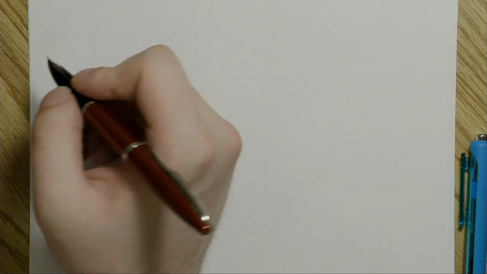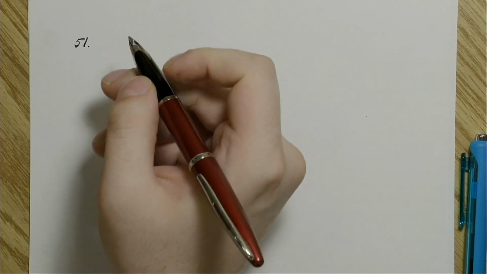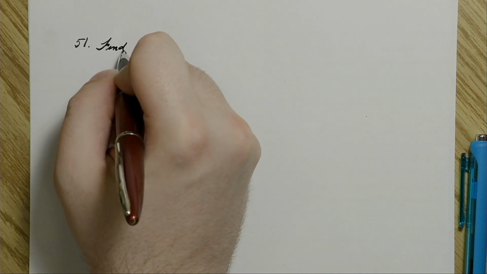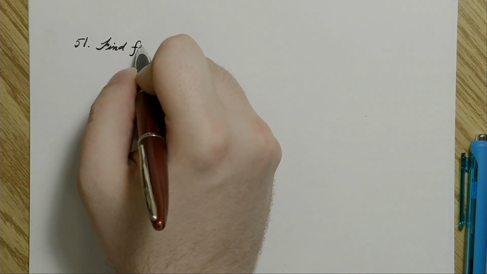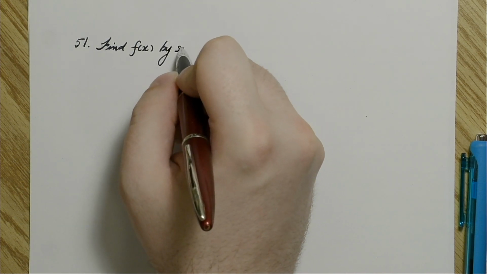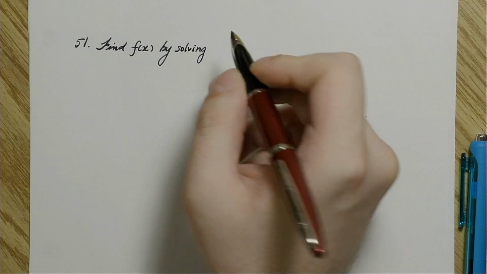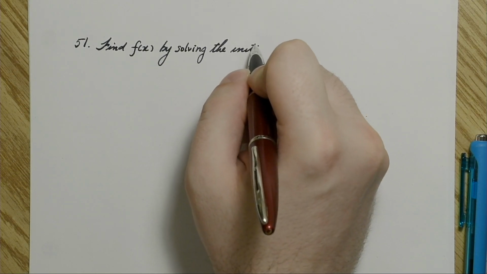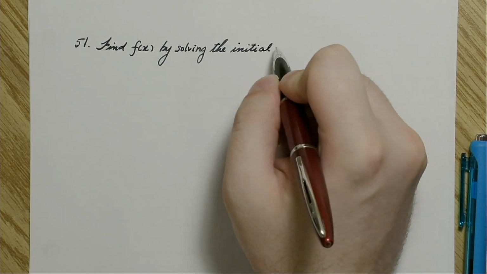So the first one that I picked out was 51, and it says something like, find f of x by solving the initial value problem.